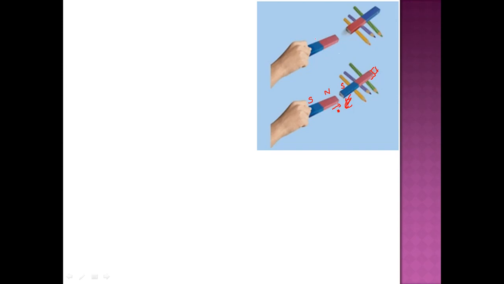Now, let us take this for example. Now, what are we doing, children? We are bringing a north pole closer to another north pole. When we bring a north pole closer to another north pole, do you know what happens, children? Now this magnet moves away. You can see here, initially it was over here. There is a shadow over here. Do you see that, children? There is a small shadow over here. It has moved away from this north pole.